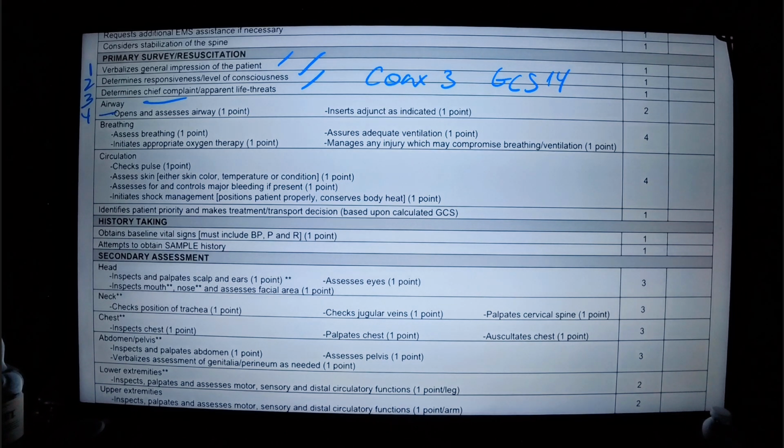And then we move on to airway. This is where I do all this at the same time, because over the years of experience, I'm able to do all this in seconds, right? As I'm assessing my COA, right, name, time, place, event, and my chief complaint, I'm getting my airway from the way they're answering, right? My breathing, from how they're answering, and I'm looking at their chest, and at the same time, I'm checking their circulation, their skin condition, looking at their lips. Let's see what else.